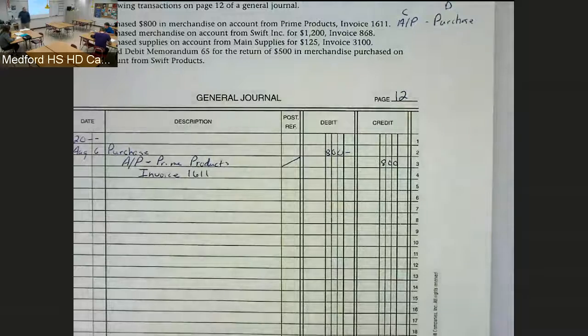Once you break this down and get comfortable, this is a pretty simple transaction. We're just buying something and we're going to pay for it later. The transaction on August 9th is the exact same thing. I don't think we need to go over that. Okay, the 10th. So let's get down to the 10th.